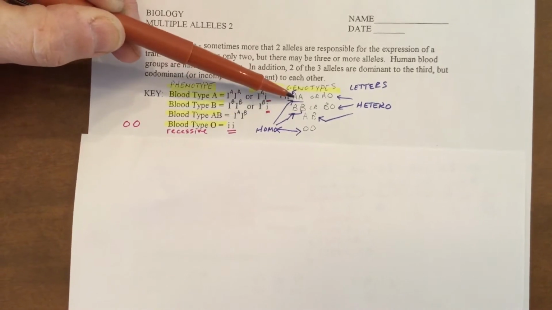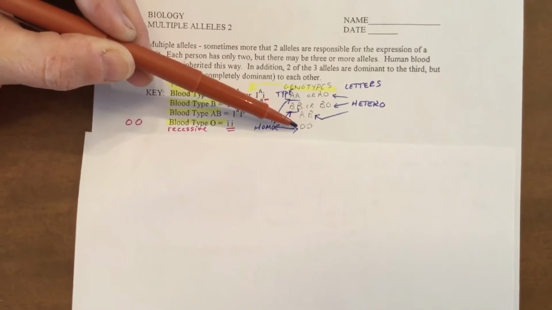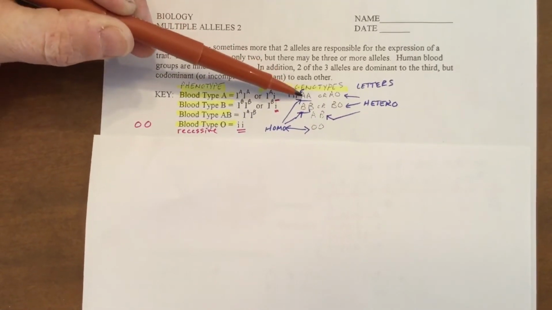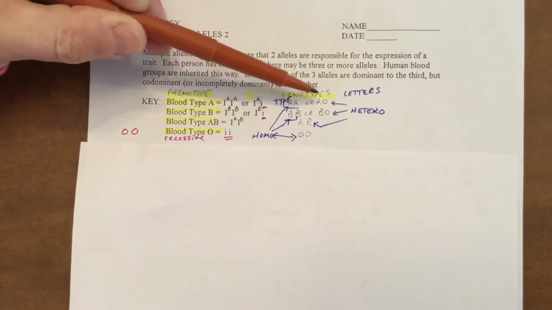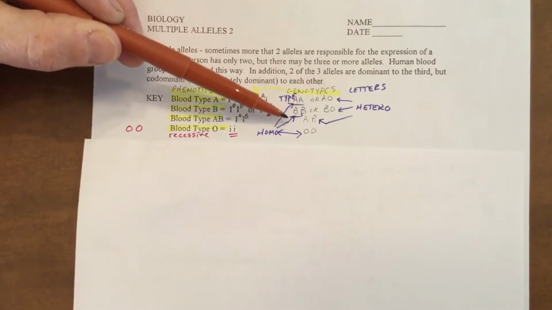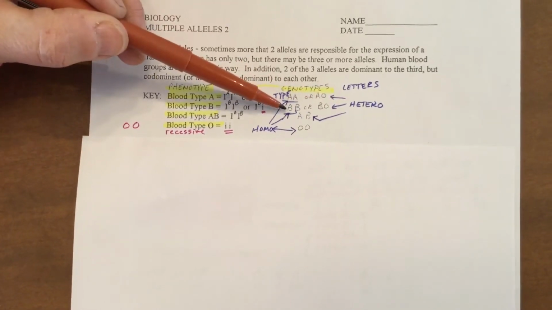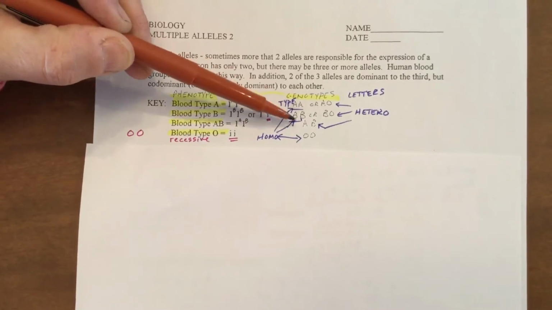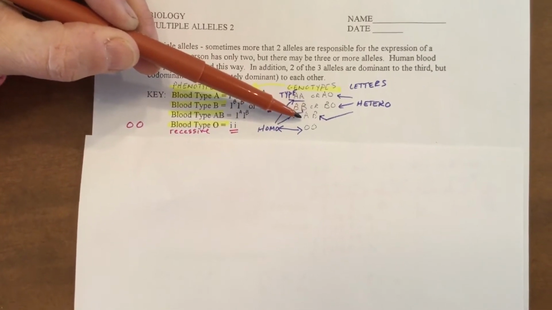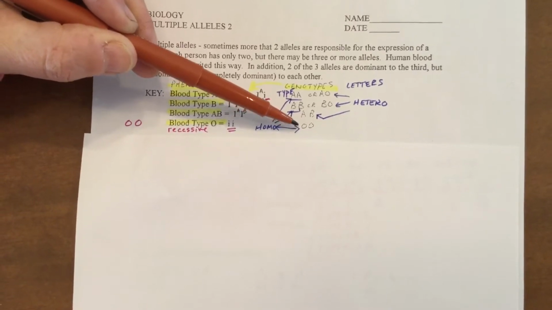So we say that big A is my dominant, big B is dominant, little o is recessive. So type A could be big A, big A, or big A, O. So there's my homozygous choice, my heterozygous choice. Type B can be big B, or big B, O, same thing. Homozygous dominant, heterozygous. AB is only one choice. I'm taking one from here, mixing them together. I have AB. Type O is little o, and that's still my homozygous recessive.